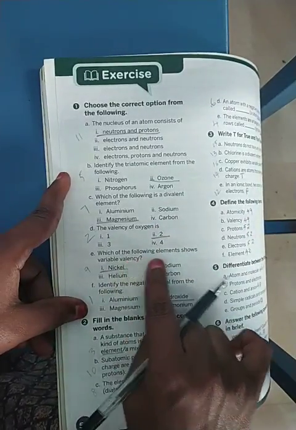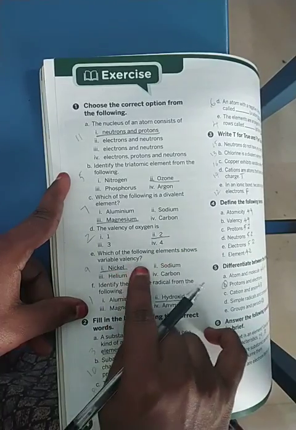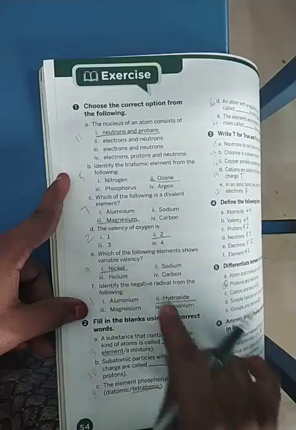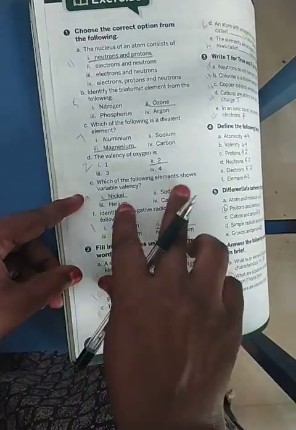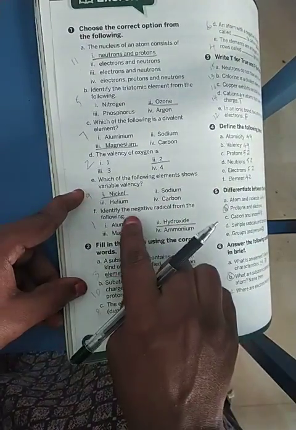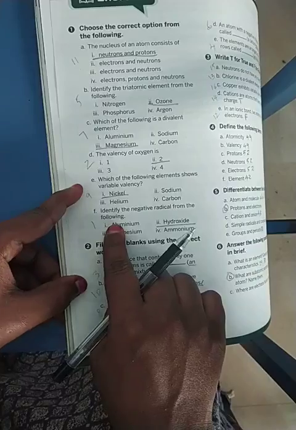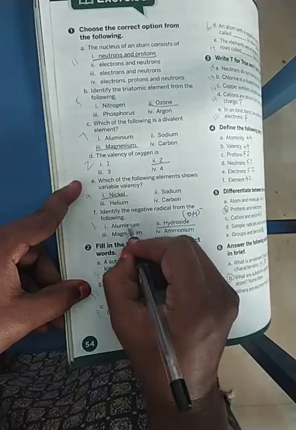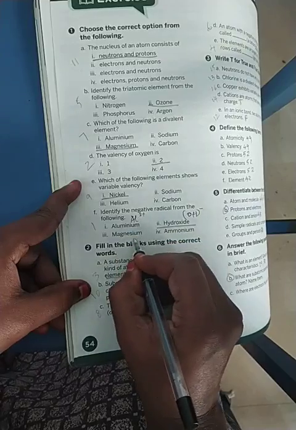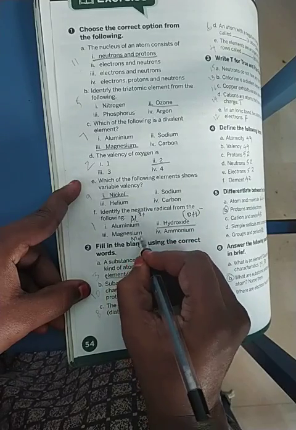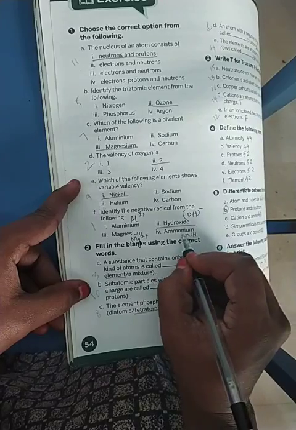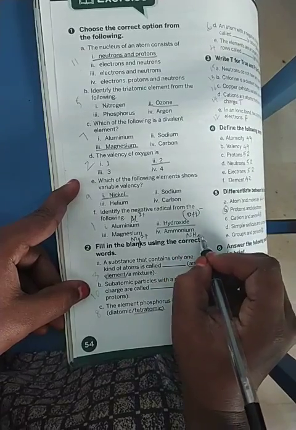Then coming to which of the following elements shows variable valency? Nickel. Sodium, carbon, helium all will have only single valency. Only nickel will have other valencies. Then the negative radical from the following here is hydroxide. This is OH minus. Others are all positive: aluminum is 3 plus, magnesium is Mg 2 plus, and ammonium is NH4. Ammonium, it is not ammonia. So this is NH4. Okay.